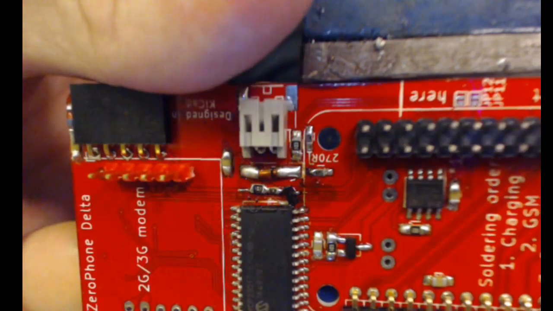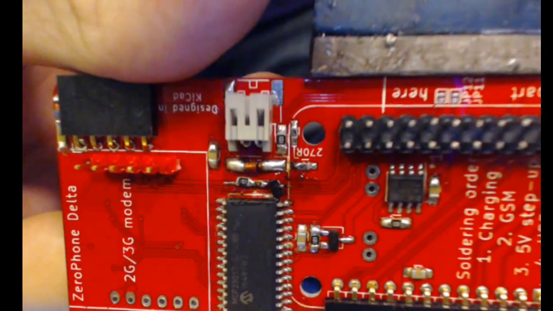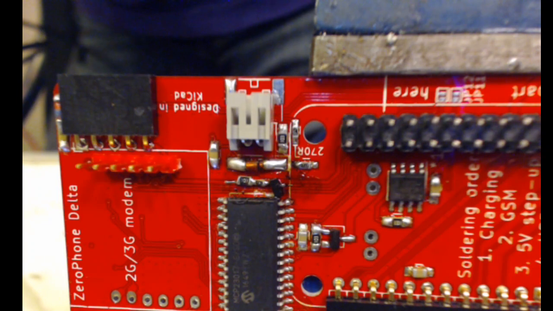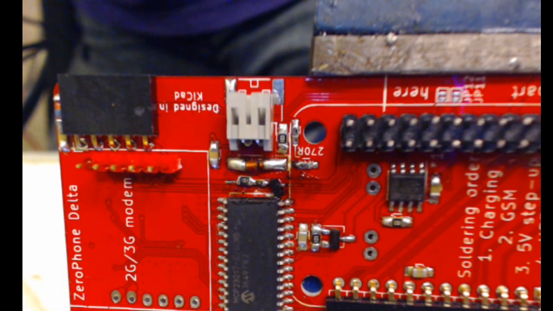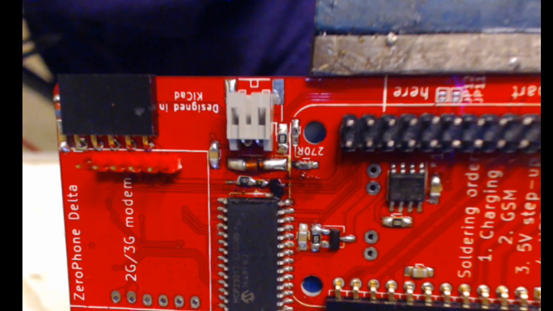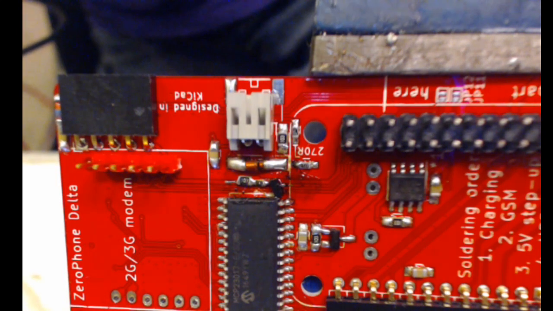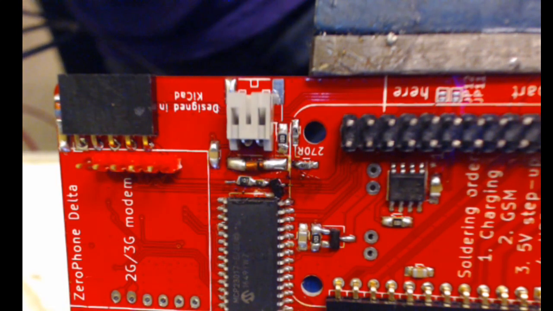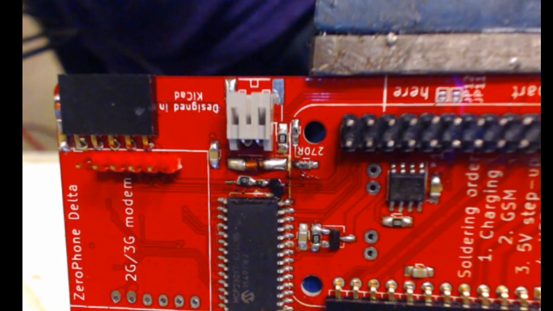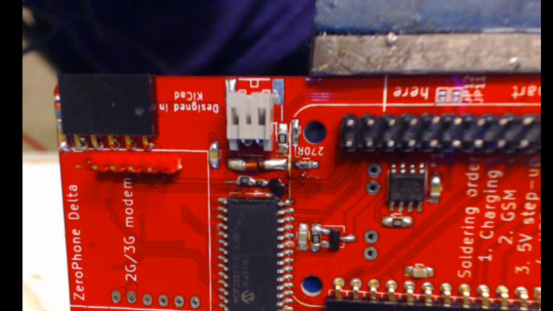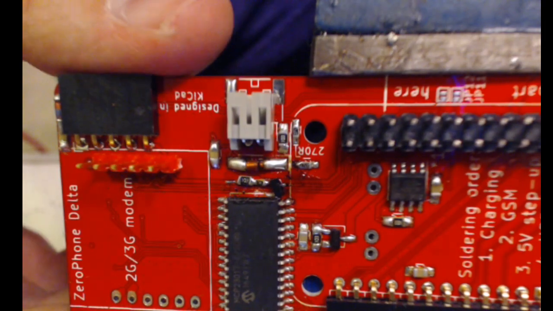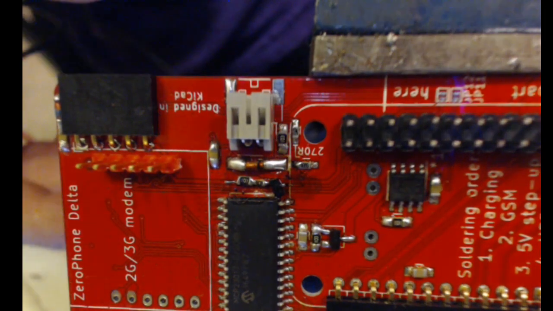Also, they are not as useful as you might expect, because it's basically like a full 24 hours altogether. I was assembling the Delta Zerophone that time, and also making the PCB fixes, well, some of them, and basically designing the next revision. So it's not that useful.